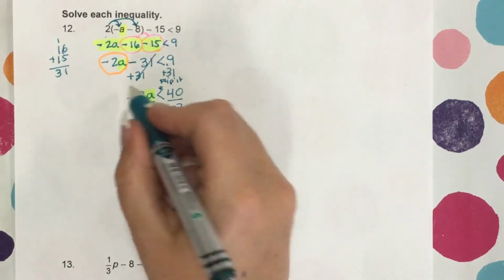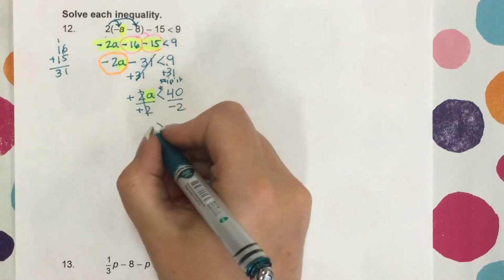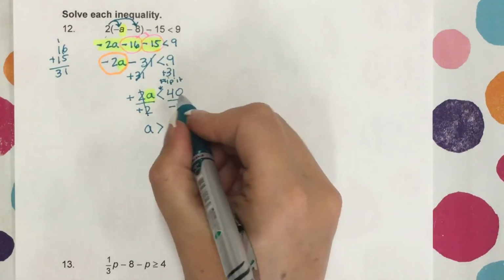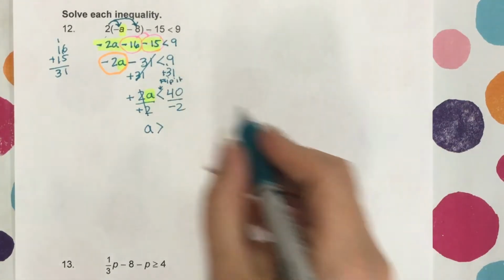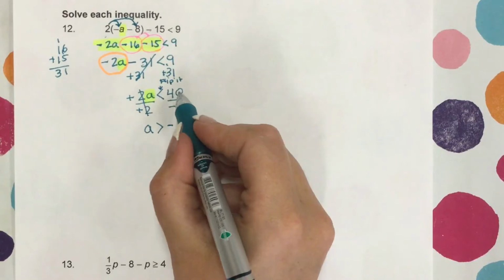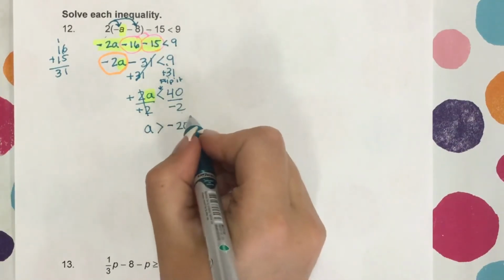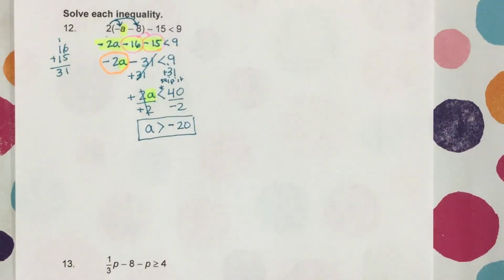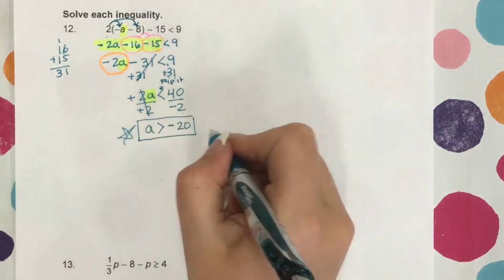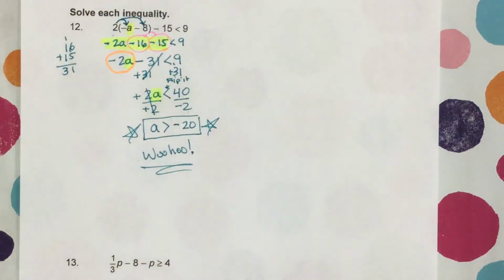We have a negative divided by a negative, which is a positive. We have 2 divided by 2, which is 1. 1 times A is A. And then we have 40 divided by negative 2. That's a positive divided by a negative, which is a negative. And 40 divided by 2 ends up being 20. So there we go. A is greater than negative 20. That is the answer. So if you got that one right, woohoo! You are awesome. Okay, on to the last problem, 13.